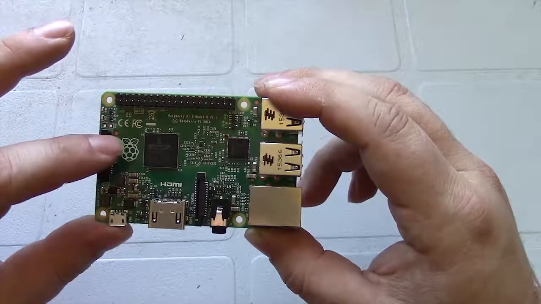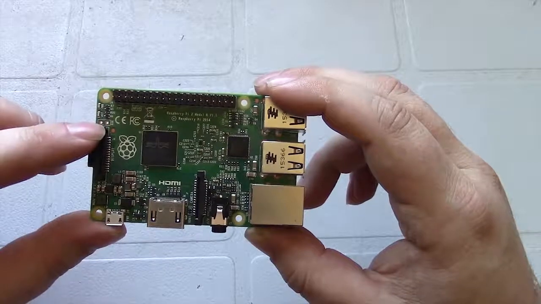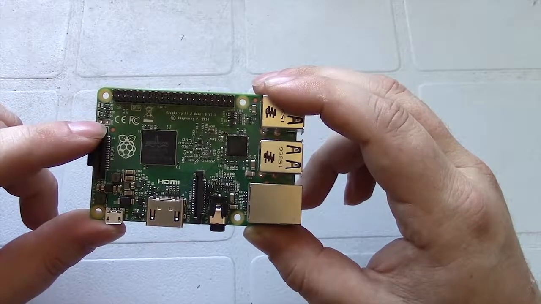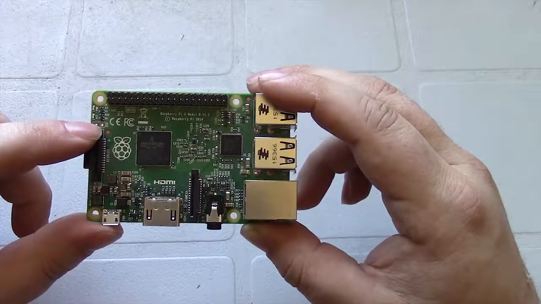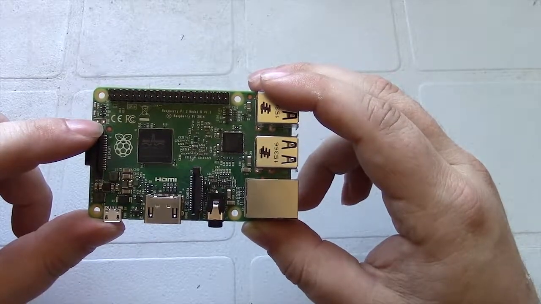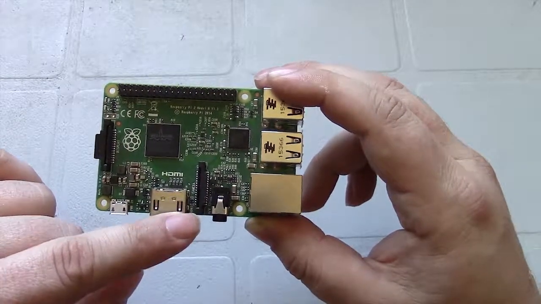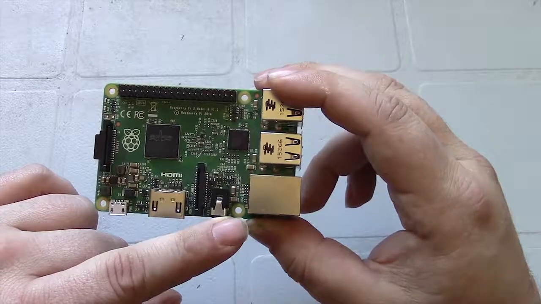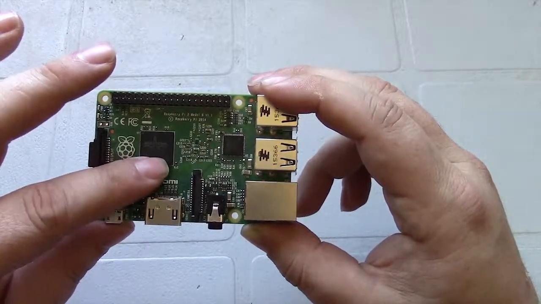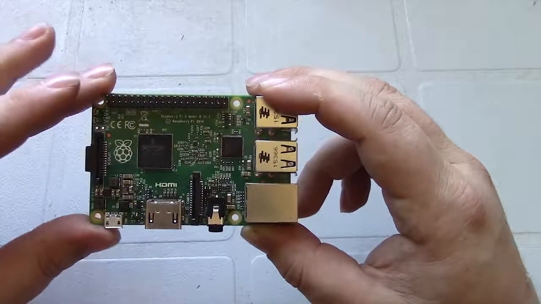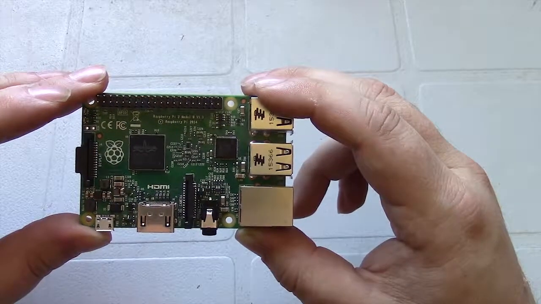This connector here is for a ribbon cable to a display module. The Raspberry Pi does have native display modules that are available. I personally have never used one, and I don't know many people that do, simply because the HDMI port is very convenient and the composite out for video is also very convenient. Now moving across the board, we have the main processor here, which, as I talked about before, is an ARM-based processor. This one is made by Broadcom.